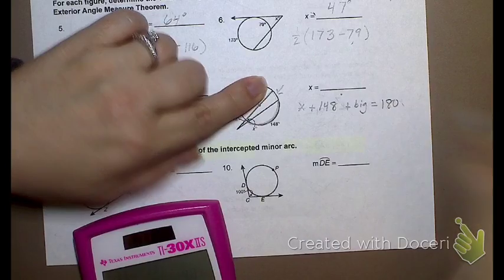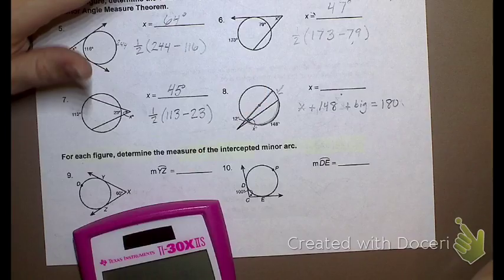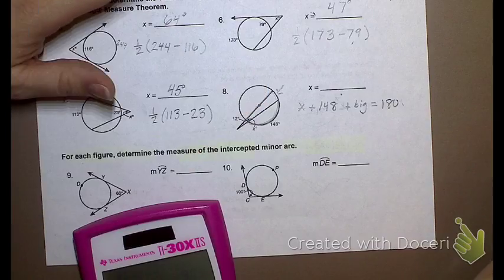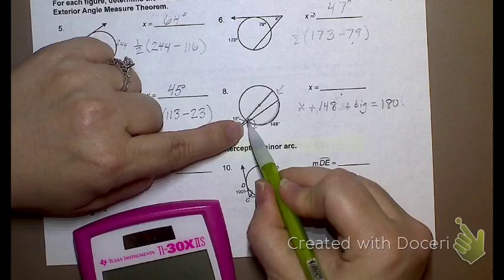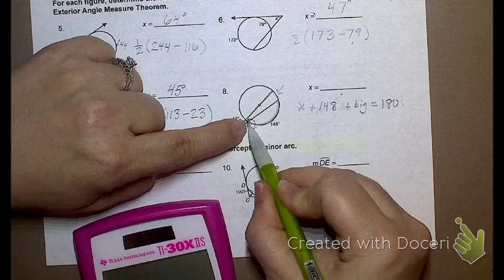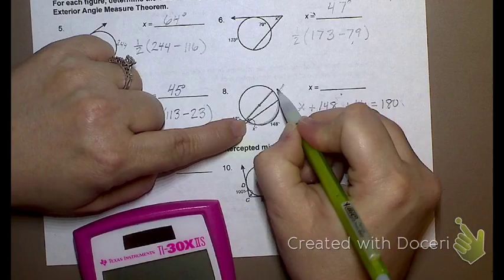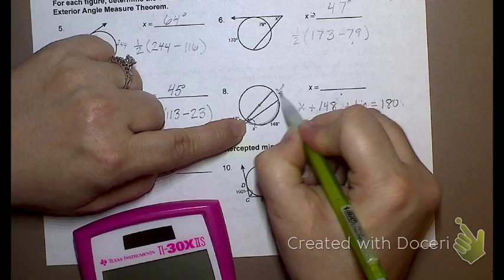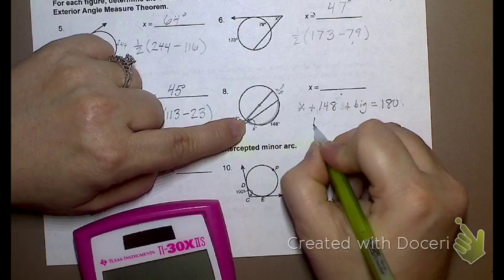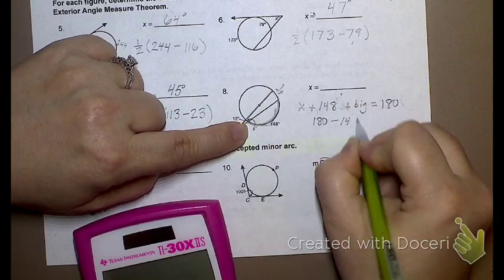Right? Because it has to include x and 148 and that guy. So how could I represent this guy? Well, I know it's going to be 180 minus 148 and also minus x.